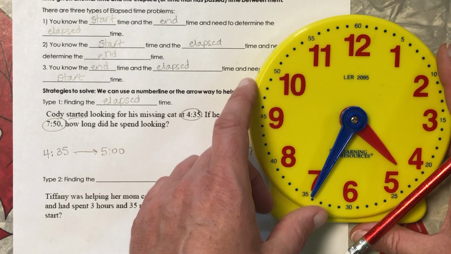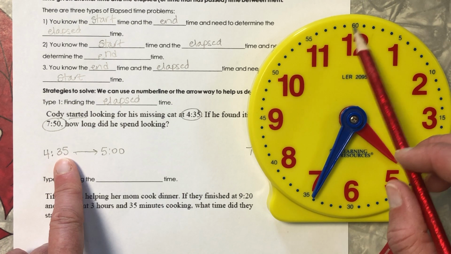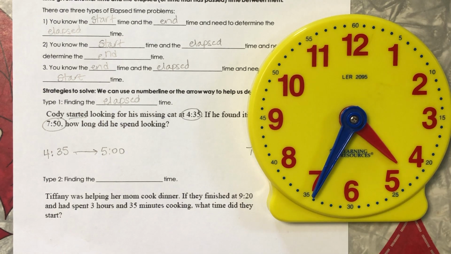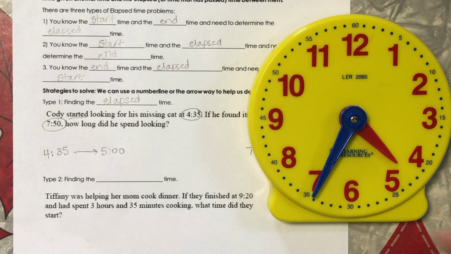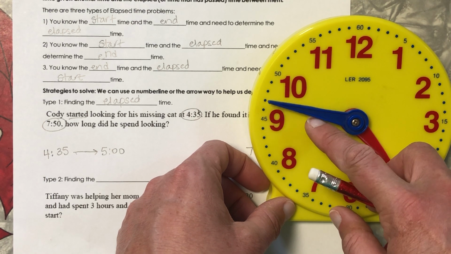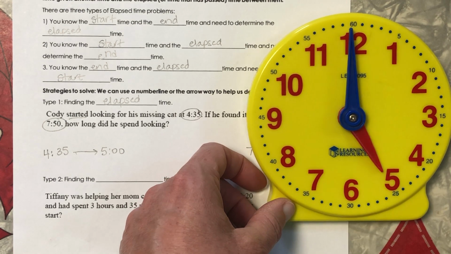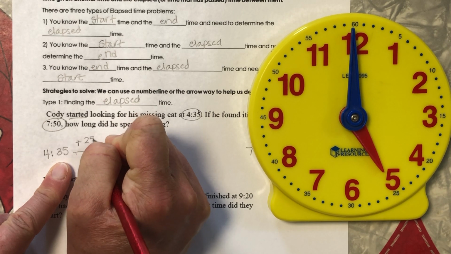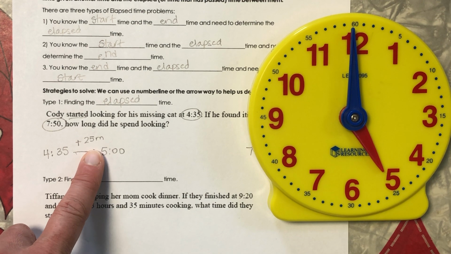I'm going to use my clock to do this, but I can also think, basically when I get up here to 60, that's my next hour. So I can count by 5s from 35 to 60, and that's going to tell me how many minutes it will take to get me to 5 o'clock. So let's do that together. 5, 10, 15, 20, 25. So I'm going to show right here from 4:35 to 5 o'clock gives me 25 minutes.